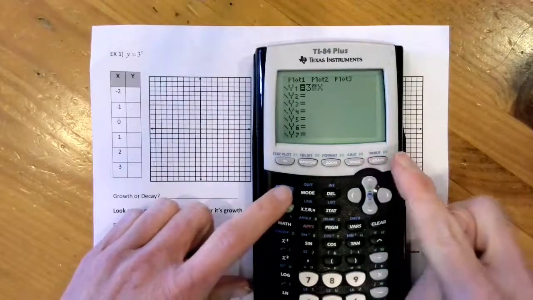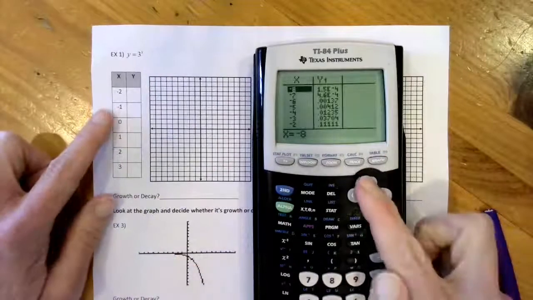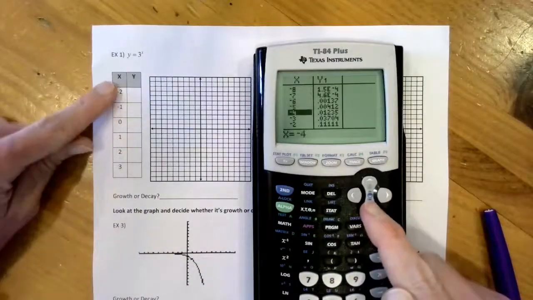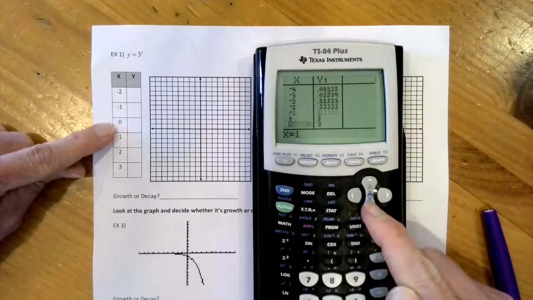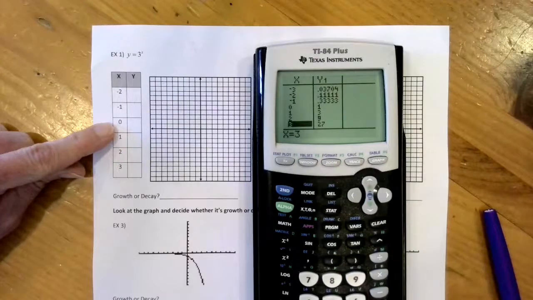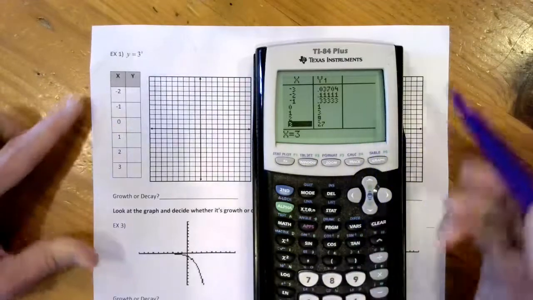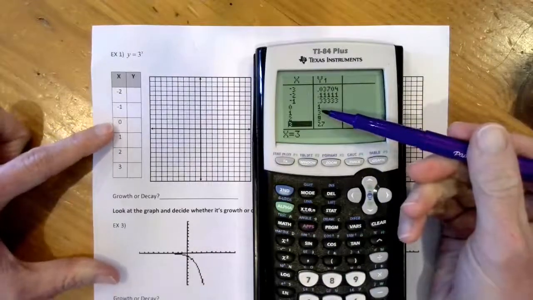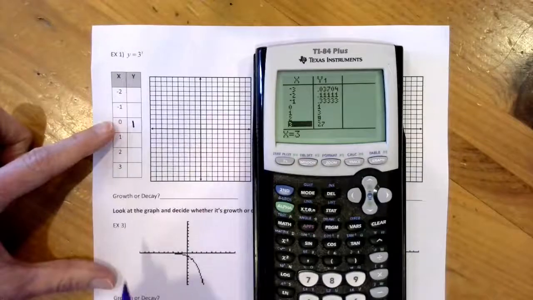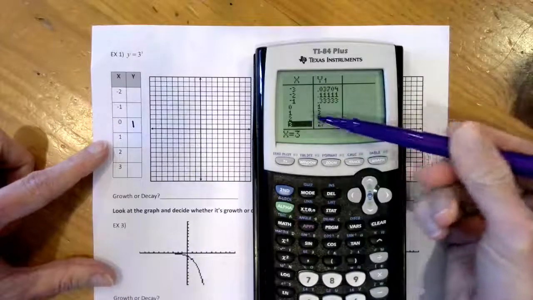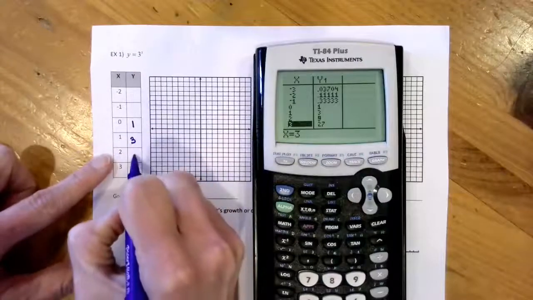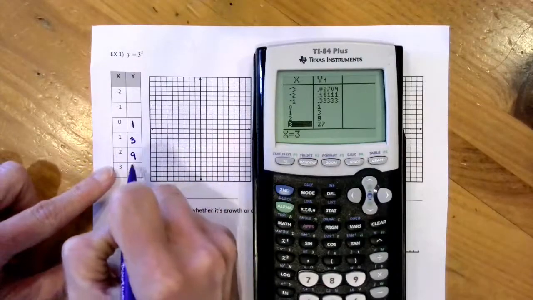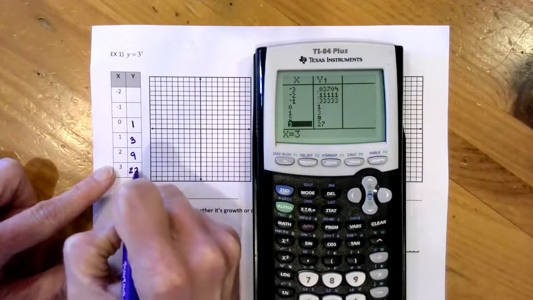When I go to look at my table of values, I want to try to look at positive, negative values, and 0, because that's going to give me a full picture of what we have going on. So, of course, anything to the 0 power is 1, and anything to the first power is itself, and then 3 squared is 9, and 3 cubed is 27.